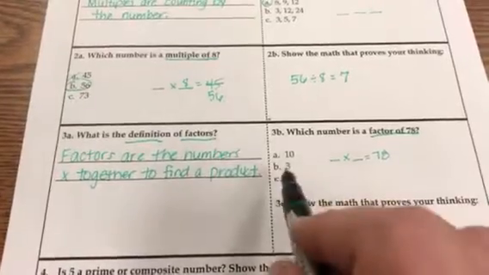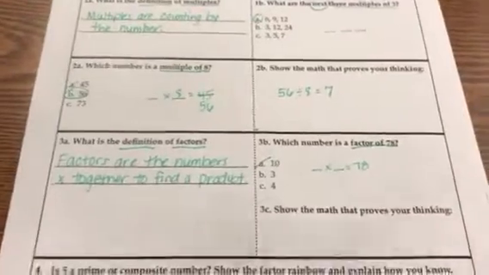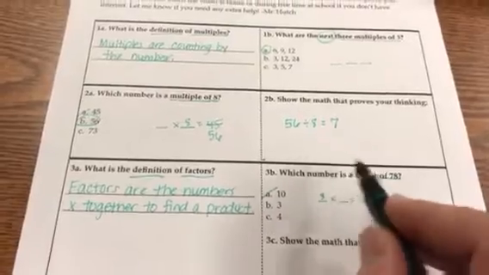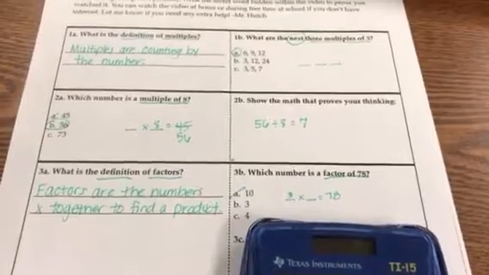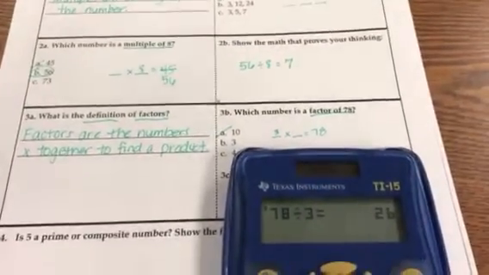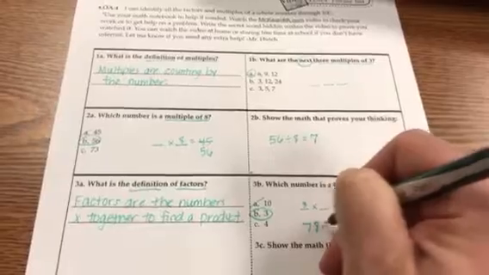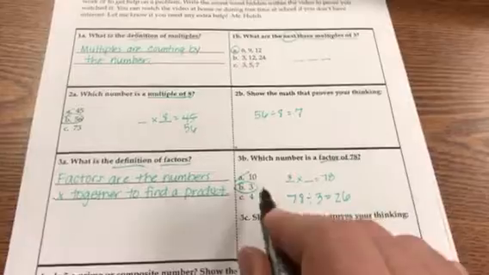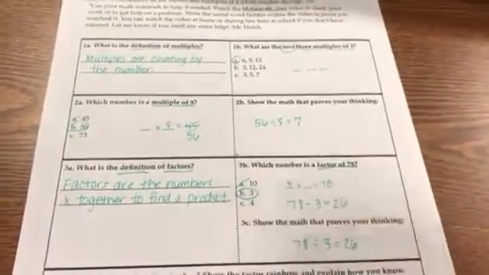Does 3? Does 4? I know 10 times something can't equal an 8 at the end, so that's gone. So it's either 3 or 4. So I'm going to do the inverse: 78 divided by 3, 78 divided by 4 to find the right one. And there's my whole number right there. 78 divided by 3 is 26. So this one works, and my proof is right here. 78 divided by 3 equals 26. I can have it written there, or if I want to have it written here instead, I can.